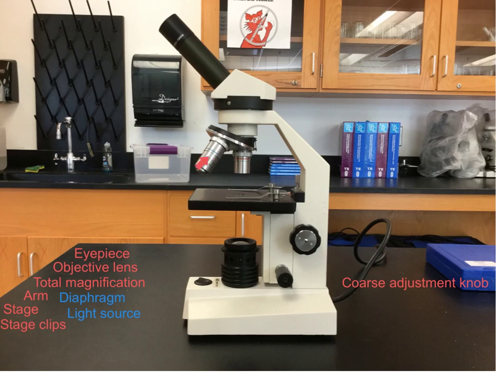Notice how much longer the higher power objective lenses are than the lower power objective. If we were using the coarse adjustment knob to raise the stage quickly on a higher power objective setting, we run the risk of damaging both the objective lens and the glass slide on the stage because they'll come into contact with one another and crunch.